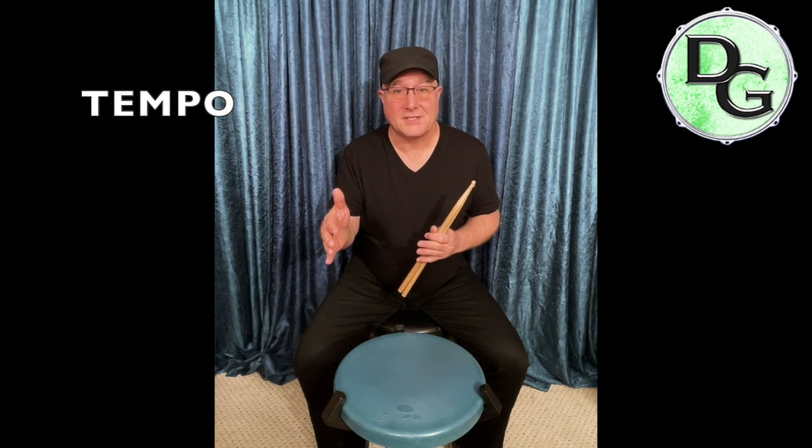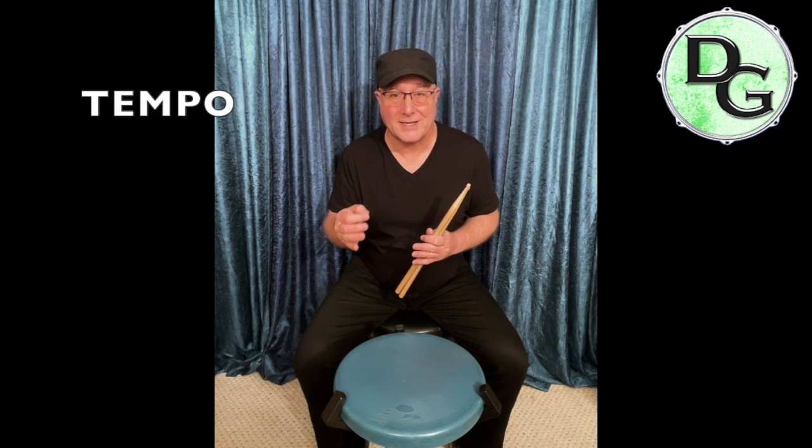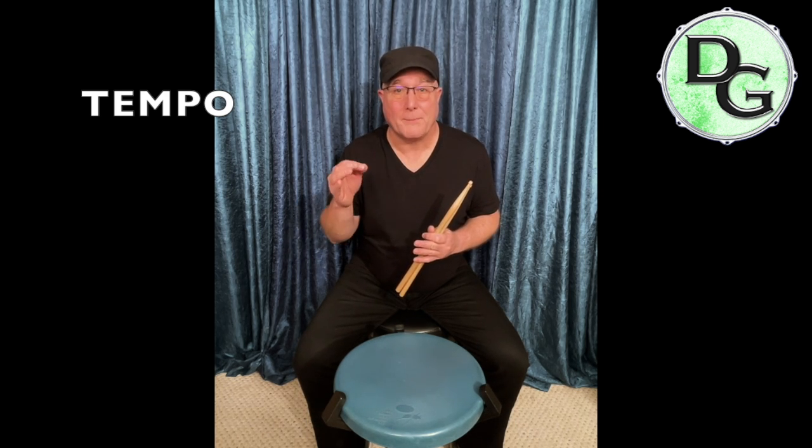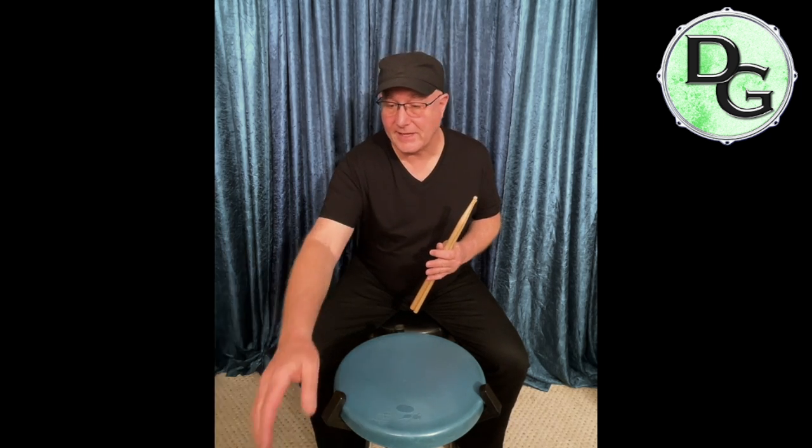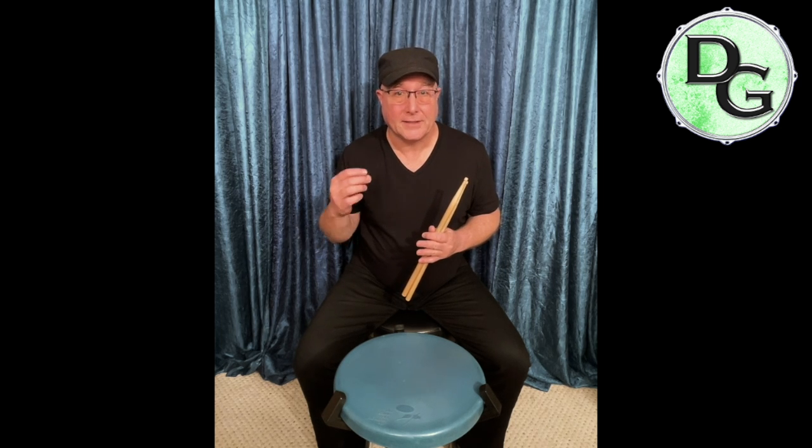Right now I have this one set up for 60 clicks per minute, and that's how we usually measure the tempo, is in clicks or beats or pulses per minute. And if we have it set up for 60 clicks or pulses per minute, that means it's going to click once every second. Let's just listen to that real quickly. Okay, so now the metronome has given us those steady clicks once every second, or 60 in a minute.